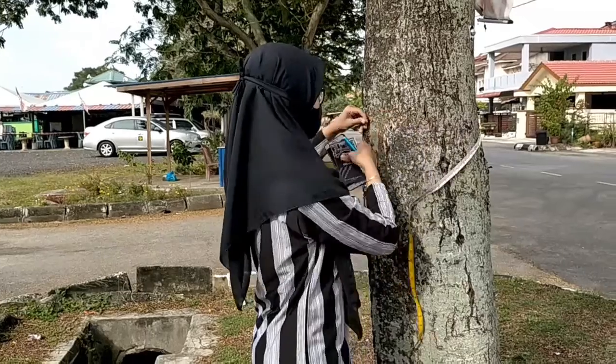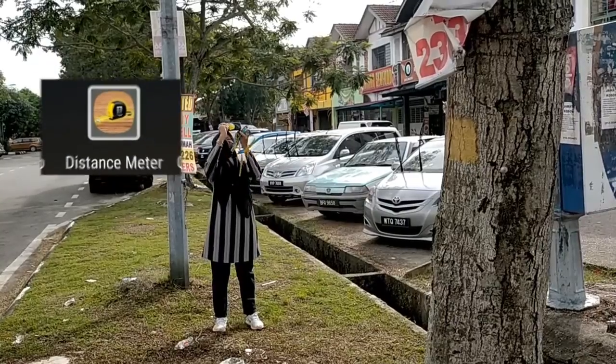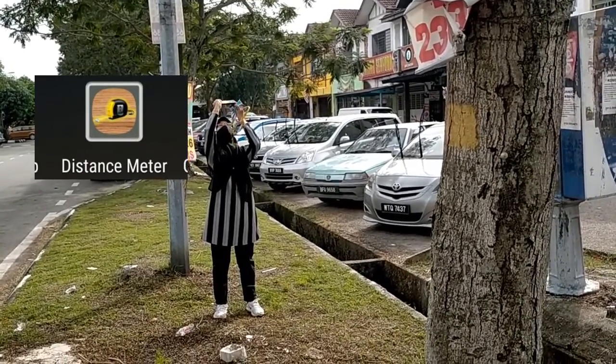For doing a tree inventory, we must prepare equipment. To estimate the DBH of the tree, I use a measuring tape. To estimate the height of the tree, I use a distance meter app. And to estimate the canopy of the tree, I'm going to use the Canopeo app.